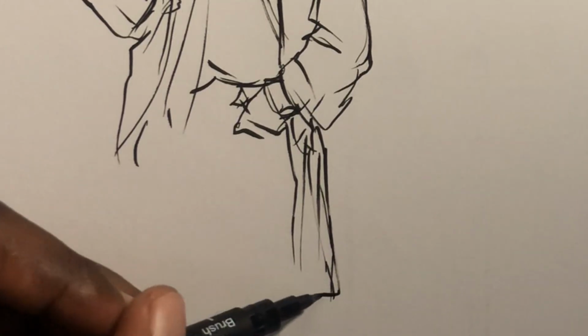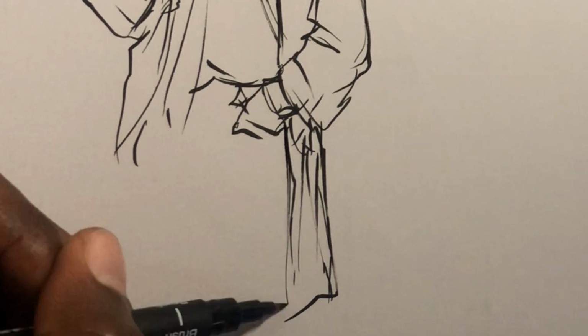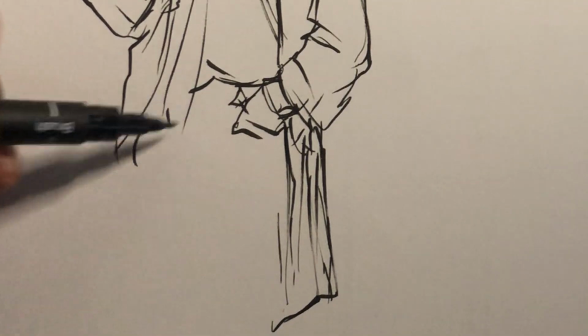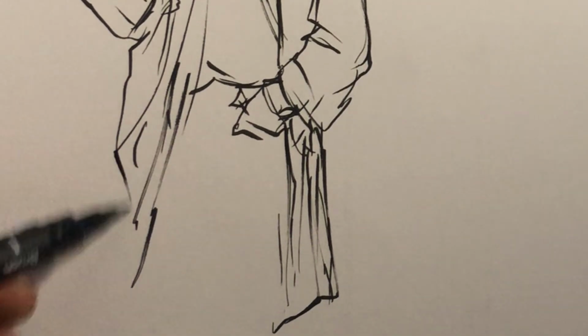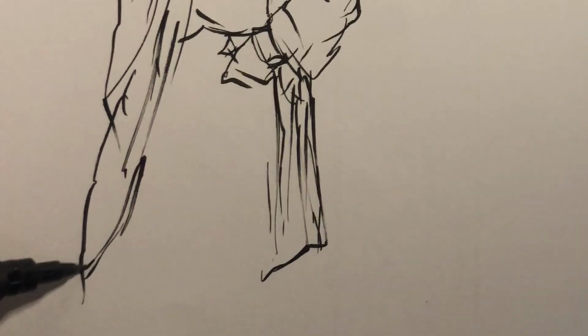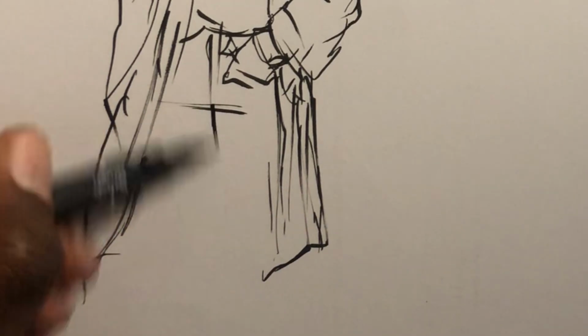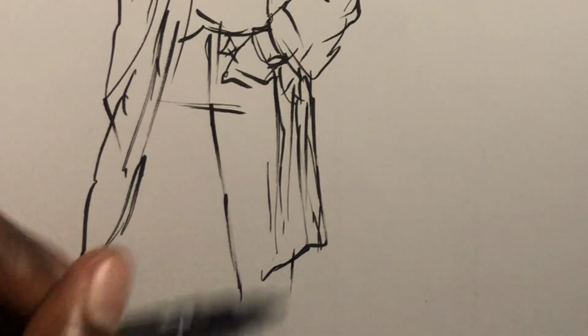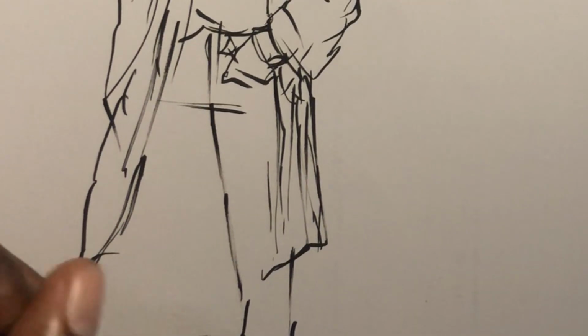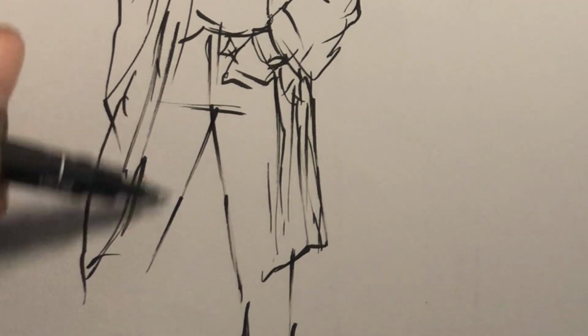Afterwards, you may want to spend a bit more time to see how a 5-minute drawing compares to, let's say, a 10-minute one, and what details you start to focus on when you have more time to draw clothes.